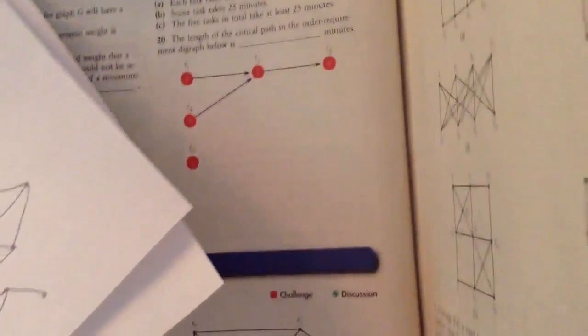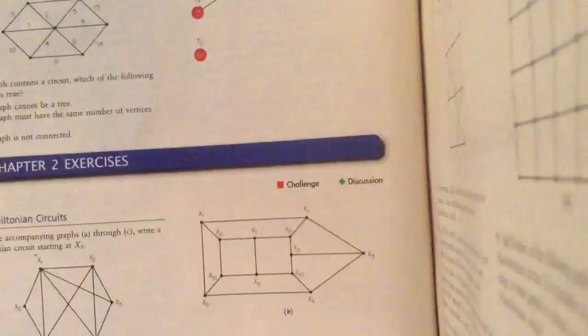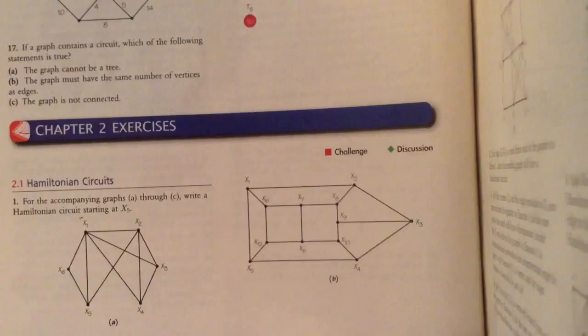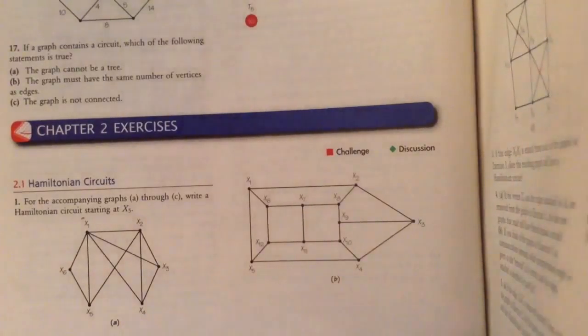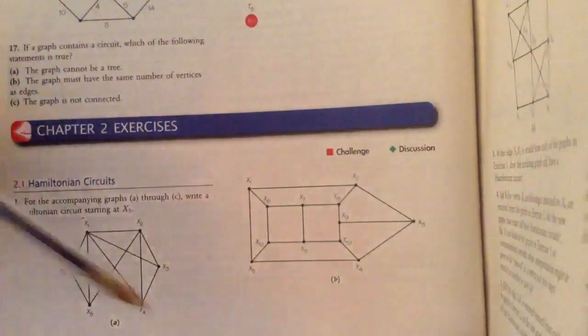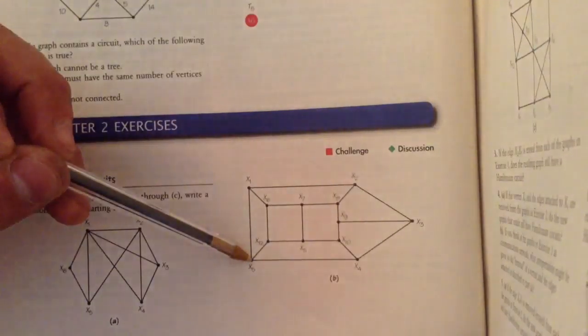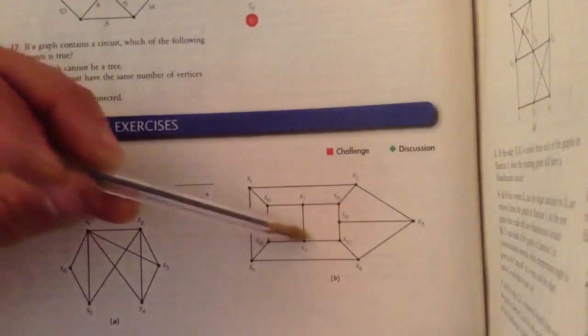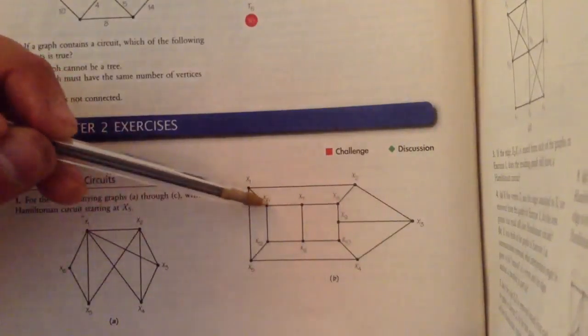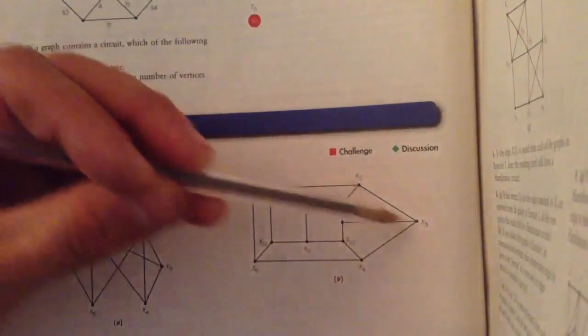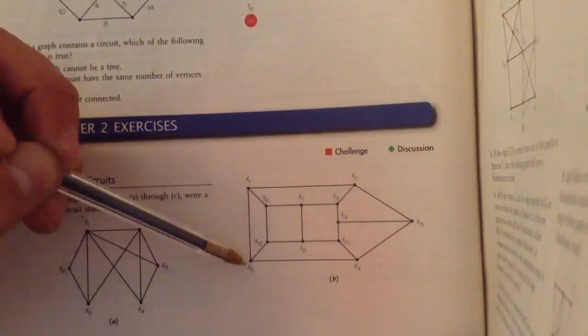In part B, that's what the graph looks like. Again, we're going to want to start and end at x5. So when I do this, I'll go inside, go around these pieces there, then come back outside and go around the outside there.